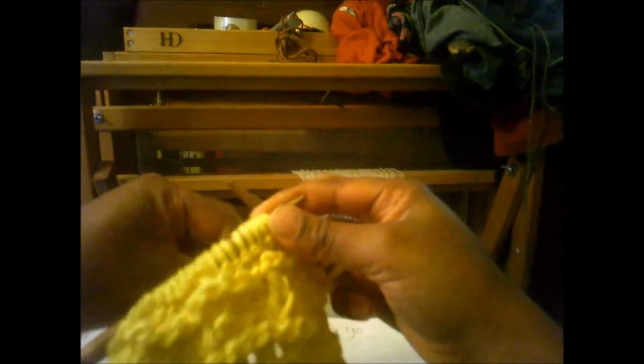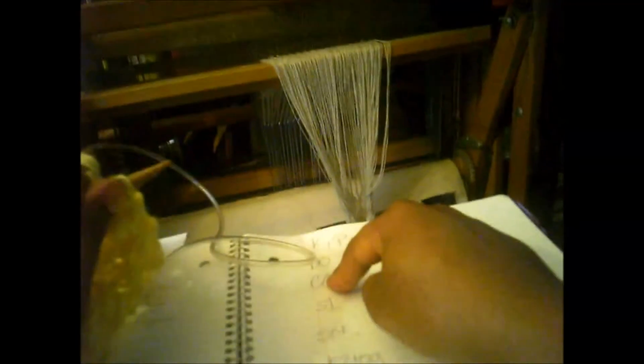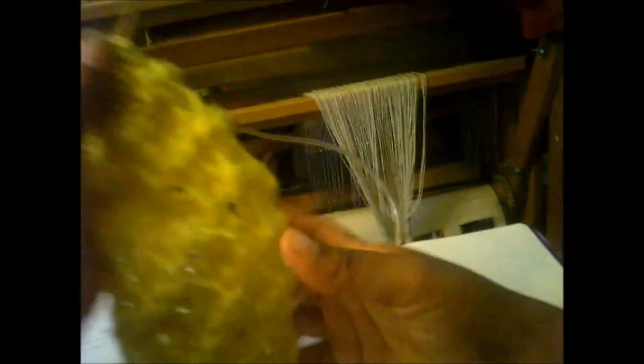Okay, now, then of course, there's CO. The CO is the cast on, and that's what we did at the very beginning. There's a couple different types of cast on, and sometimes it'll tell you which cast on they want you to use. And the BO is bind off, and that's what we're going to do next.